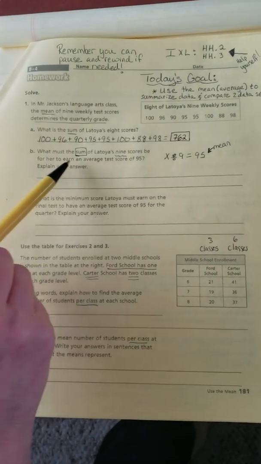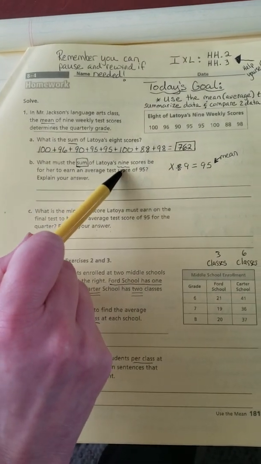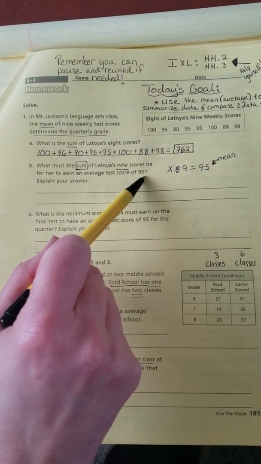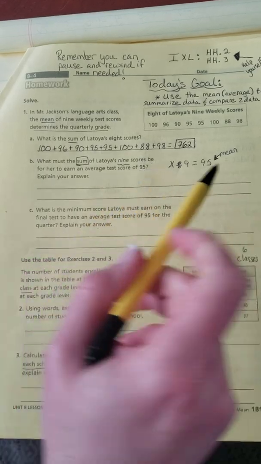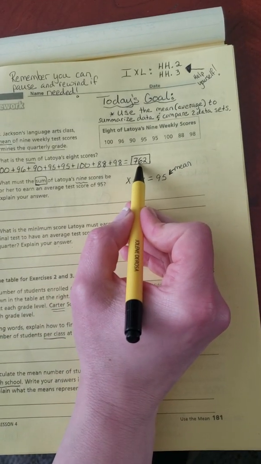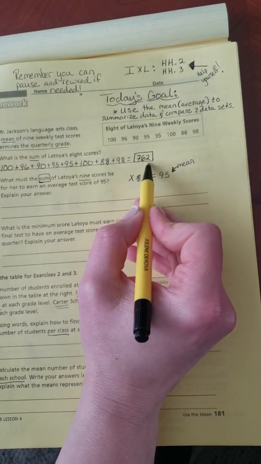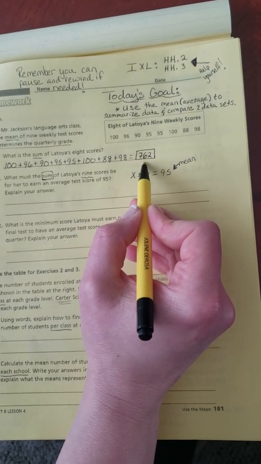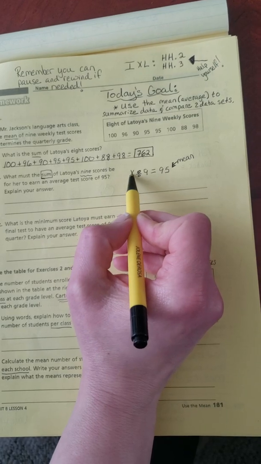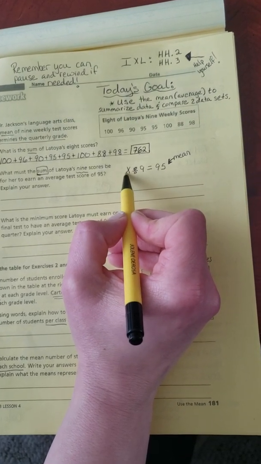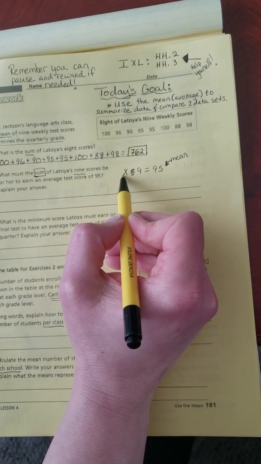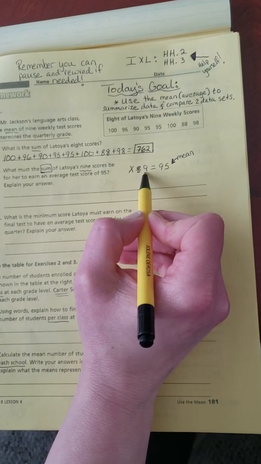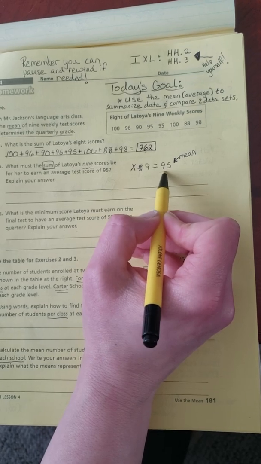So what must the sum of her final score, her 9th week score, be if she wants an average to be 95%? All right. So we know after 8 weeks she has 762. So we know it's going to be a little less than probably 100 more than that to get a 95. So X is our variable. That's the test. That's what you would add up, and you're going to divide it by 9 to get a 95 average.